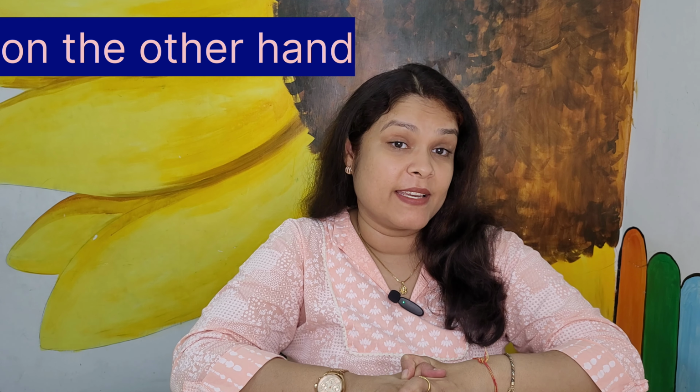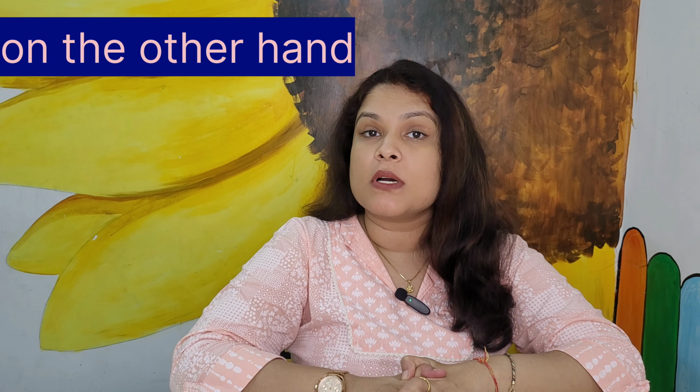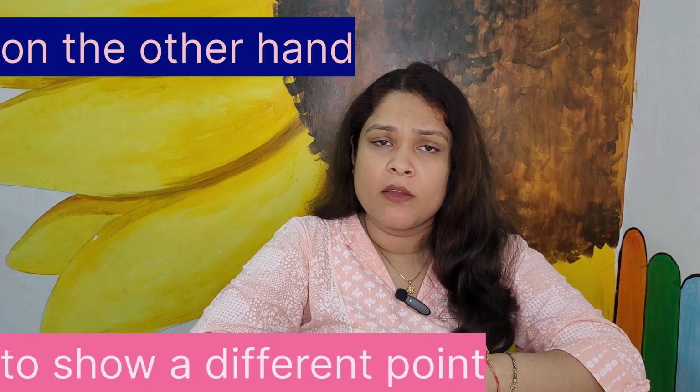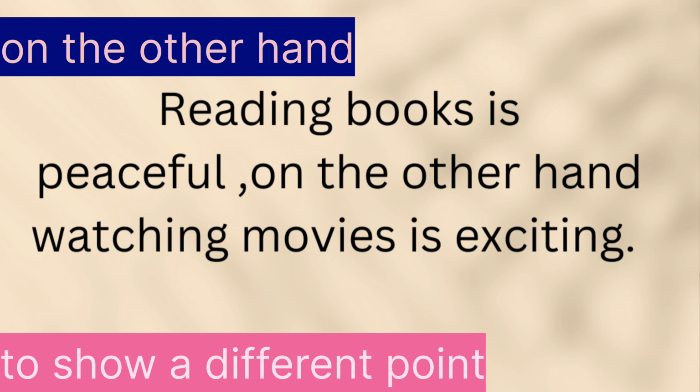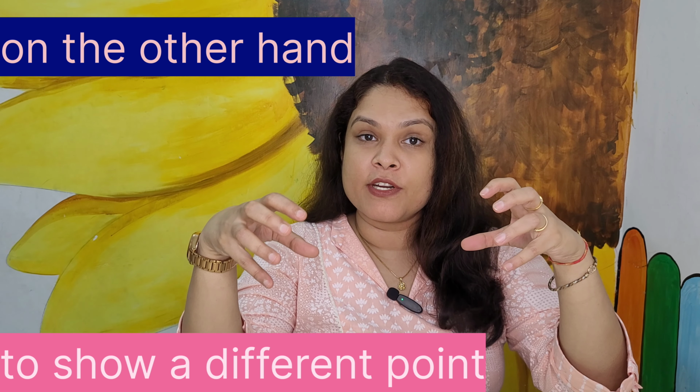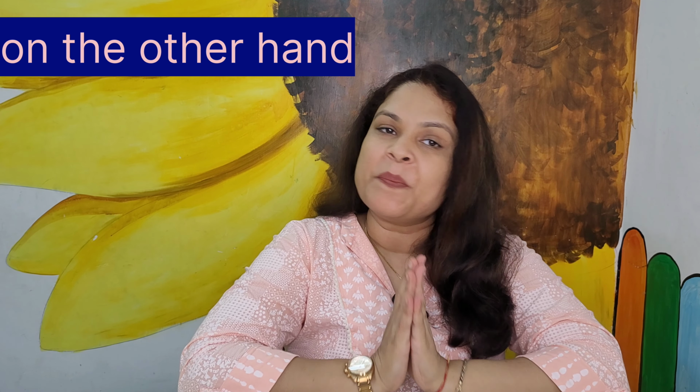The next one is on the other hand. It is used to show a different point. For example, reading is peaceful, but watching movies is exciting. So see, two different points, right? So you are showing two different points together in a sentence.